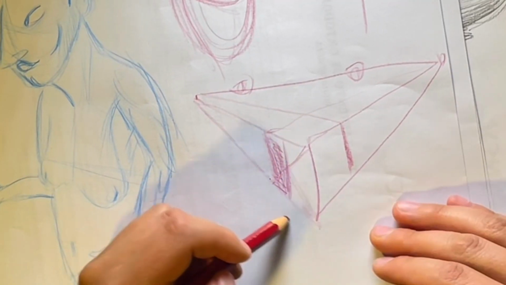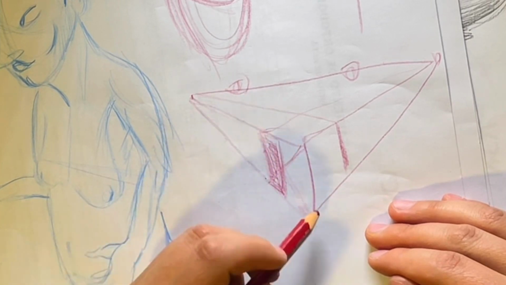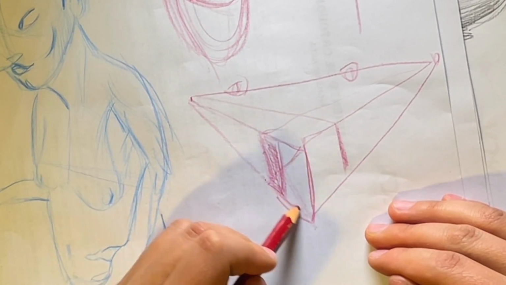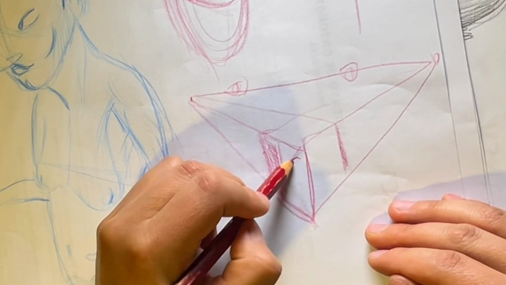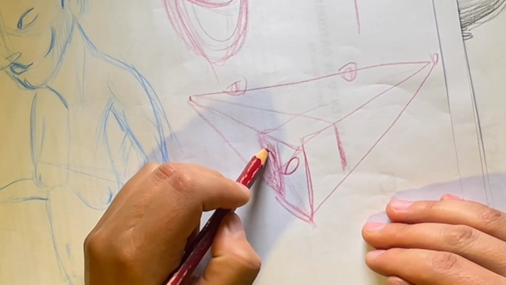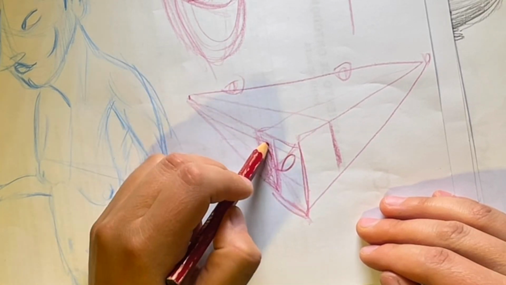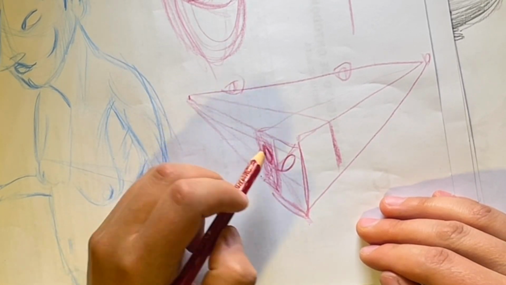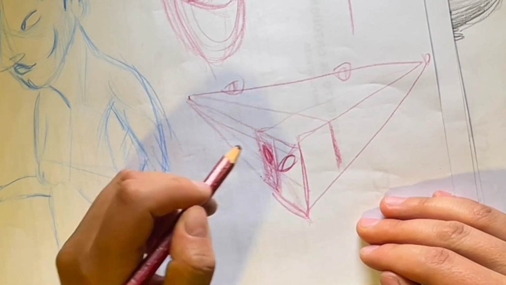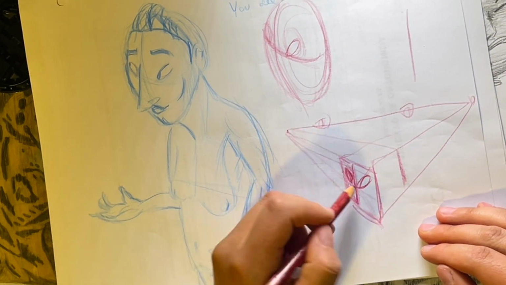Good. Things that are in this half of the cube are smaller than things that are in this half of the cube, right? So if we place an eye here, it will be bigger than the eye we would place here. This eye will be smaller and this eye will be bigger, since this half is smaller and this half is bigger.